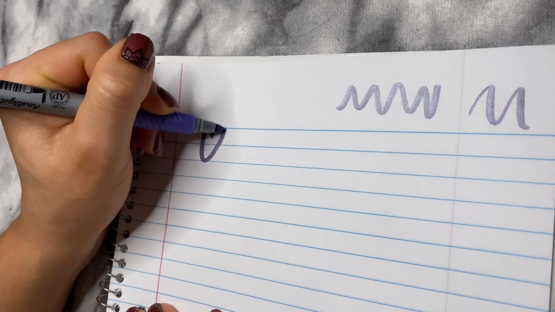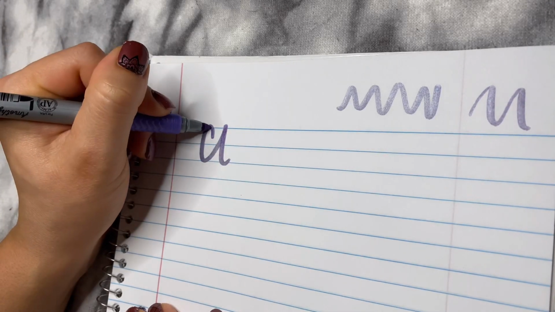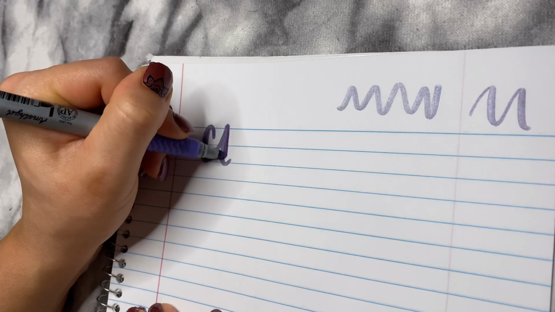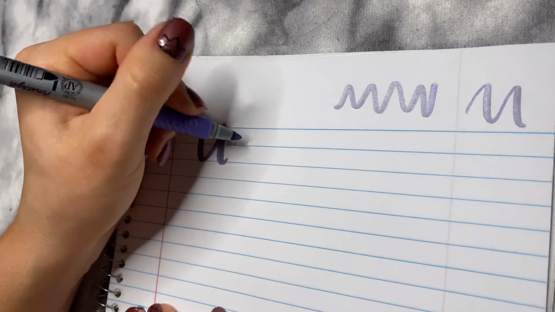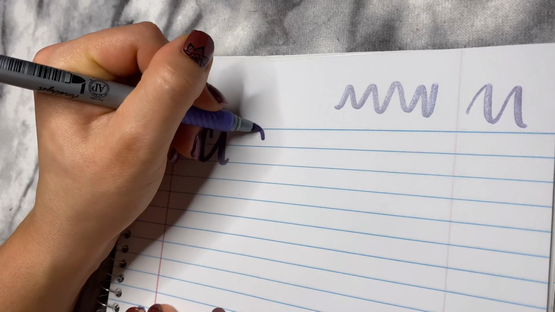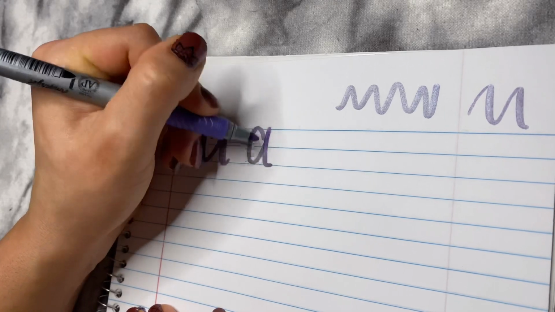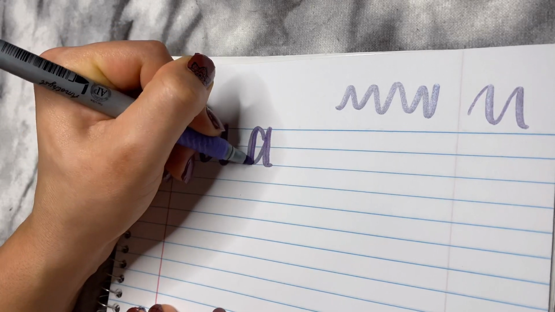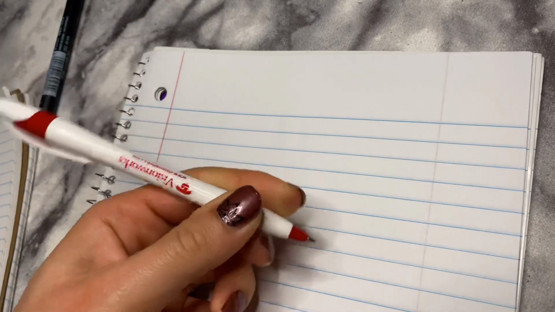So I'm using the same amount of pressure, and I'm going to create my A and add in the thick strokes afterwards. And you could do a few different types of A's. You could do a more closed A, or like the open one that I showed. I normally do a more open A.